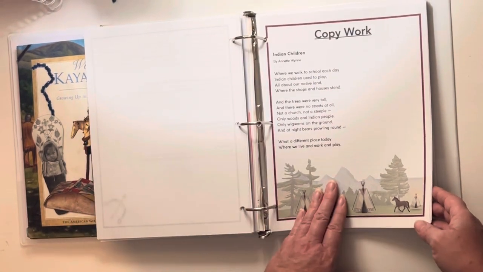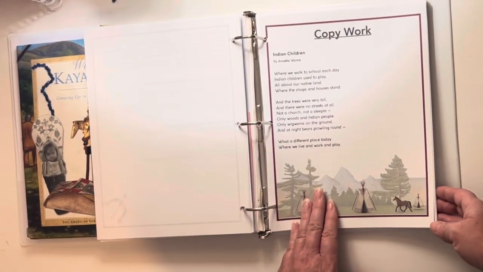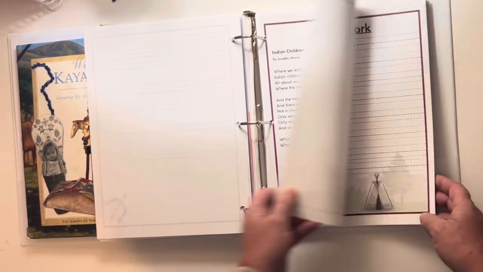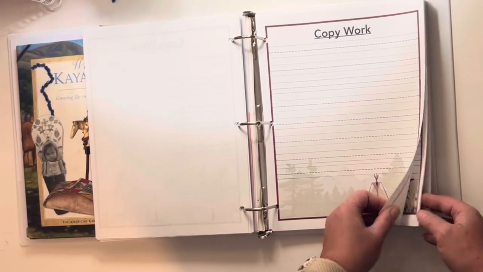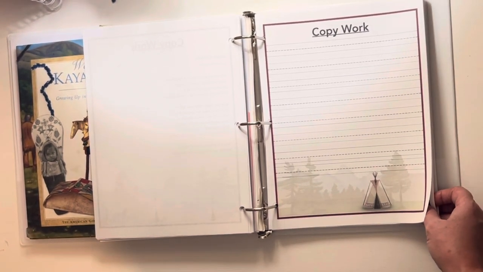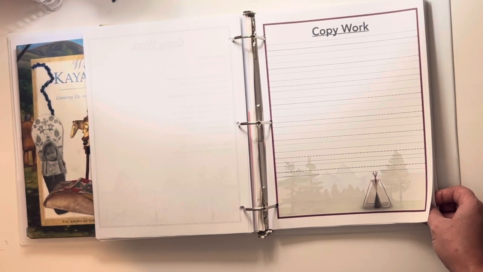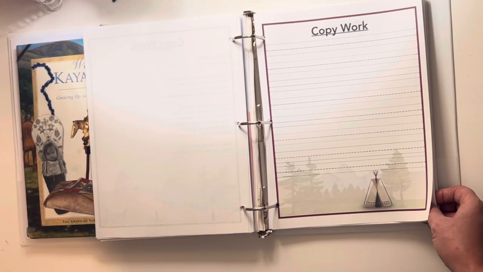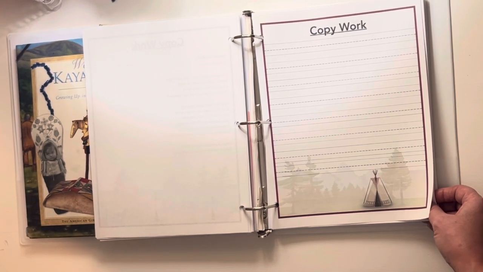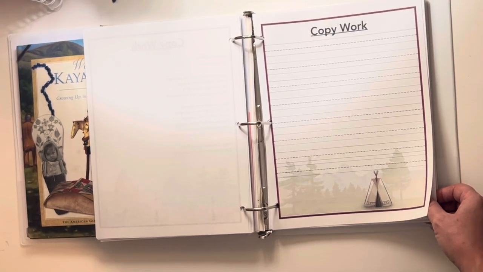All right, here's the actual copy work page. This is what you will find in the Printable Power Pack. So I stuck that in for week 1. There's the actual writing paper for week 1 from the Printable Power Pack. You can choose to do 1 copy work for a week. You could choose to do copy work every day. I have tons and tons of them in the Printable Power Pack, as you've probably seen.